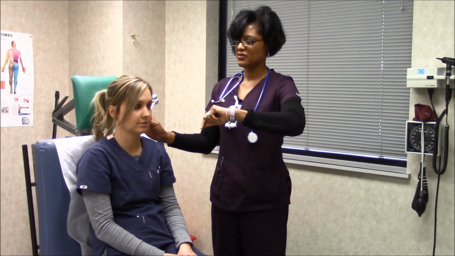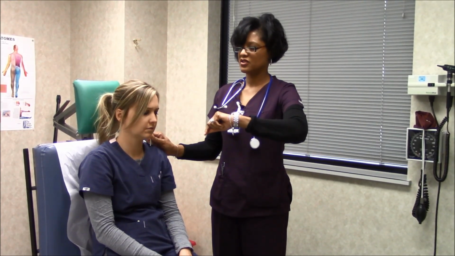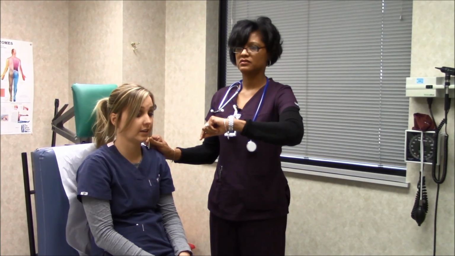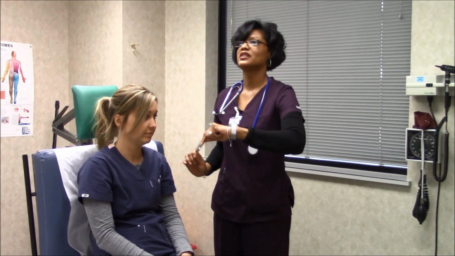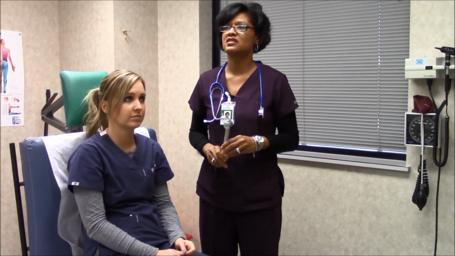Okay. And with the fork still vibrating, I'm going to hold it next to Kristen's ear without touching her, and she's going to listen for the sound and let us know when she can no longer hear it. I can't hear it. Okay, and she can no longer hear it. The time between the bone conduction and the air conduction is usually 15 seconds. Air conduction sound should be heard twice as long as bone conduction.